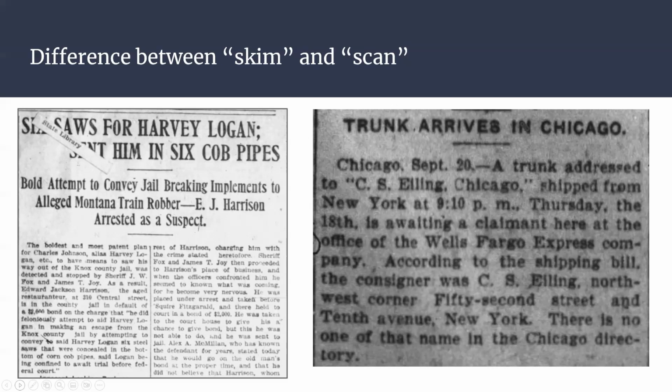So it's important that you take some time to look at each article to make a determination of whether or not it can be indexed. Do not just look at the headline right away and skip it if you see another state. Take a moment to look at the text and see if there's a local connection. When we look at the clipping on the right, this says trunk arrives in Chicago. We see the Chicago September 20th date. And when we read through the text or quickly take a look, we do not see a local connection to Tennessee. So this is one that you would not index.